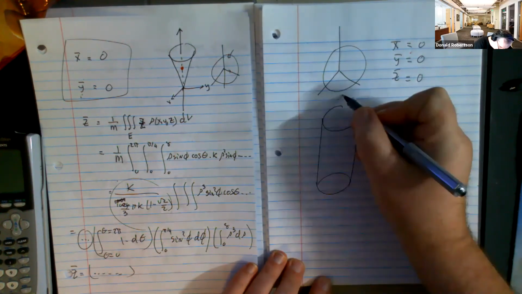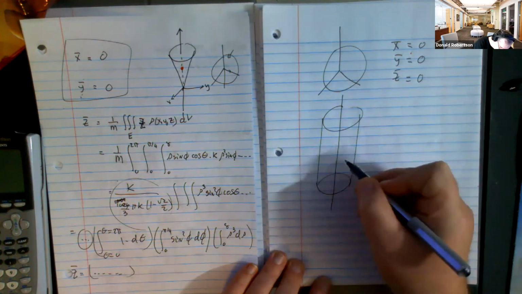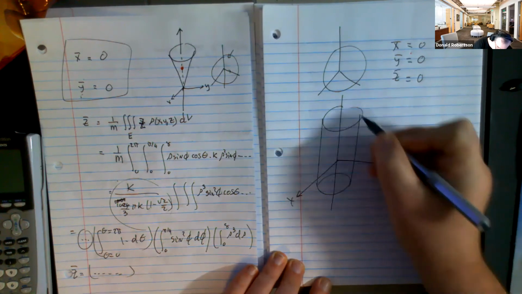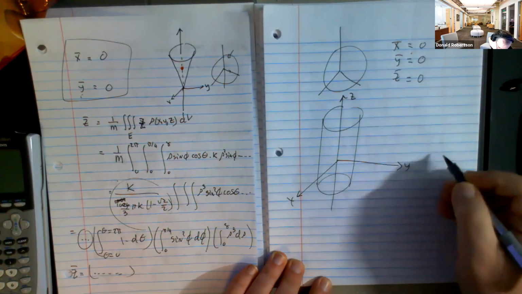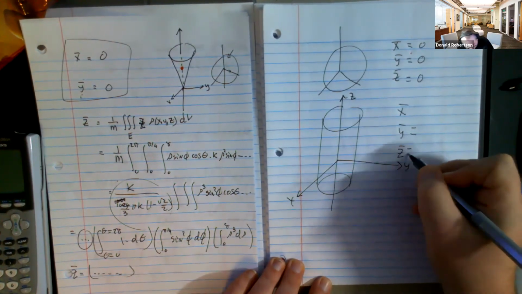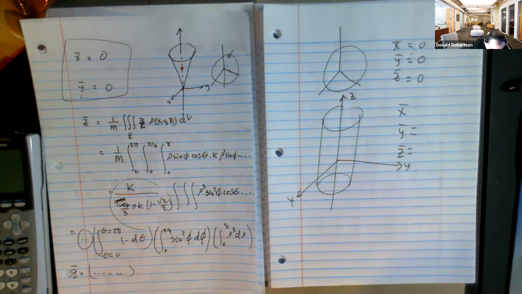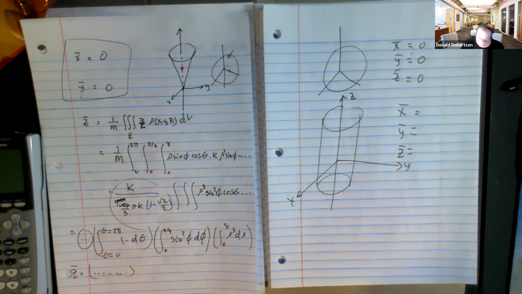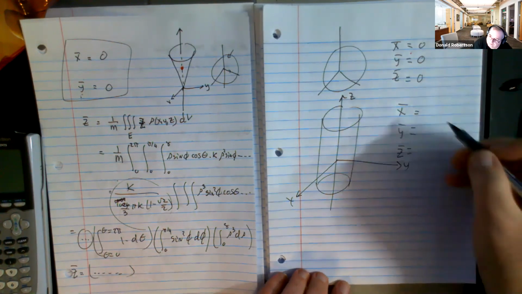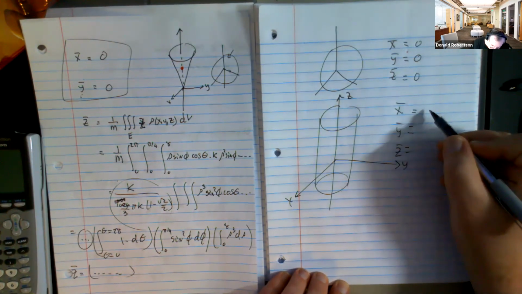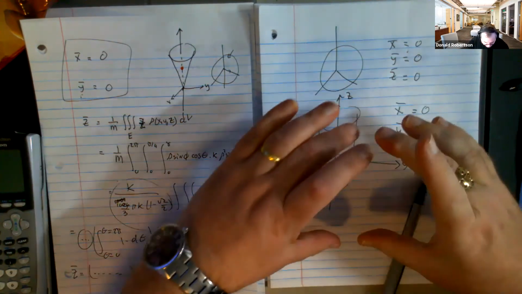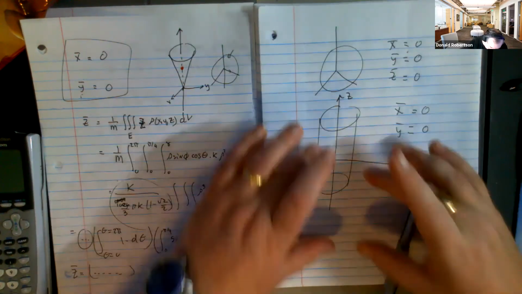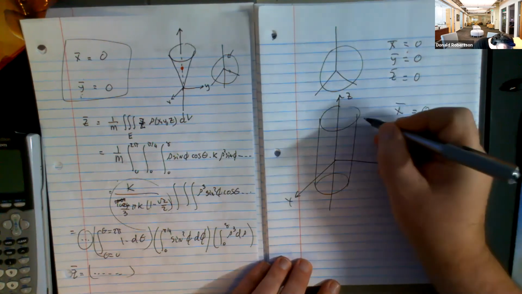I've got a cylinder. What's the X bar and the Y bar going to be for a cylinder? Zero. Now, doesn't it matter where the cylinder is? Yeah, where the center of mass is? But I can tell you, you can even do that without math.